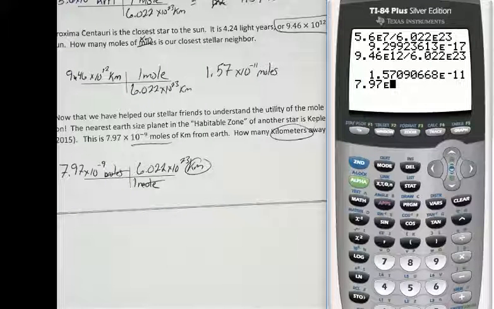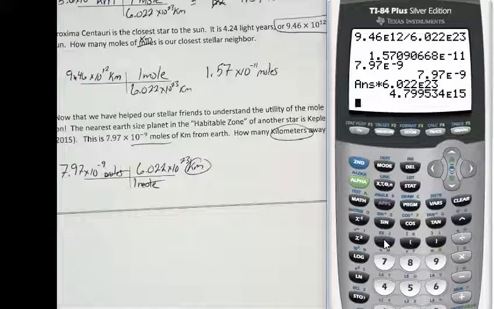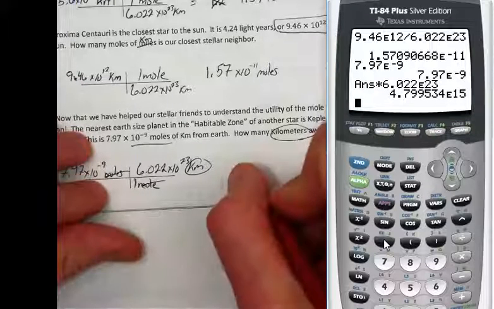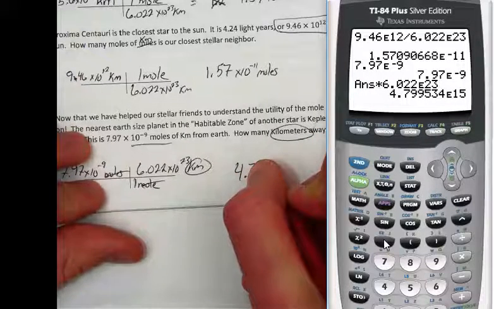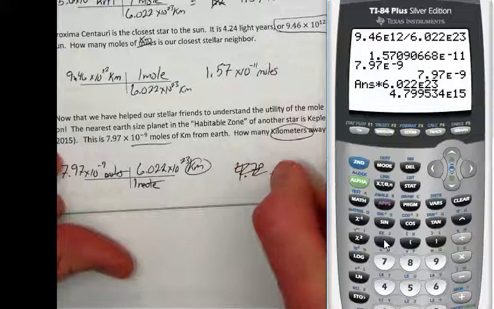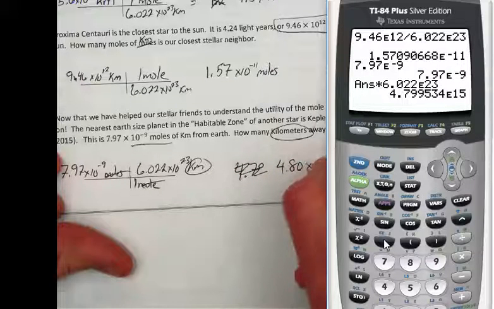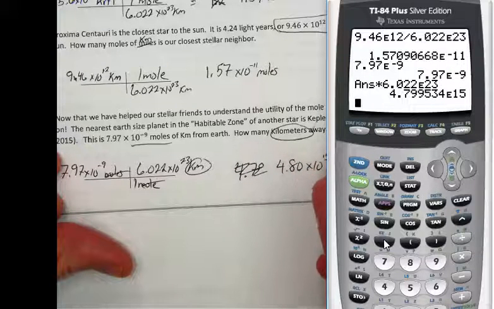Now recall for the negative we have to use the negative button just below the 3, not the minus button below the times, so negative 9. And then we multiply that by 6.022 second comma 23rd, and that should give us 4.80 times 10 to the 15th kilometers from Earth.